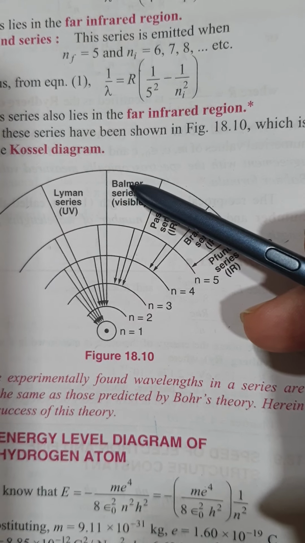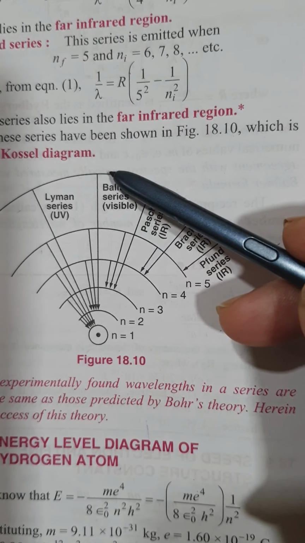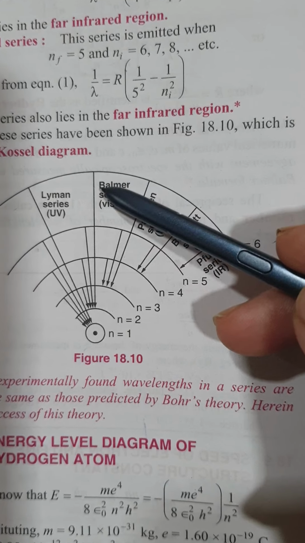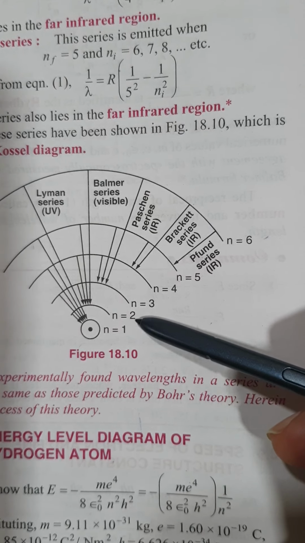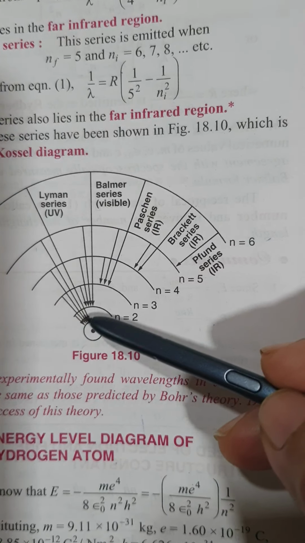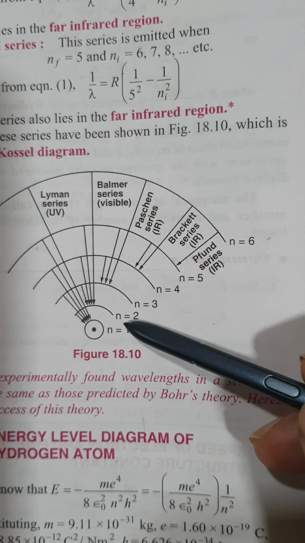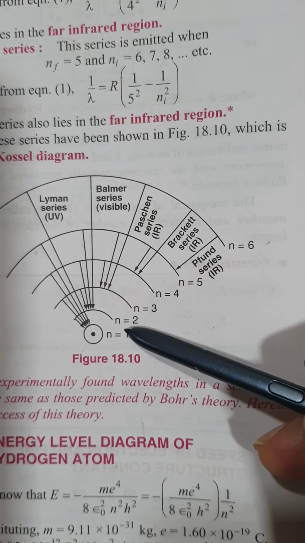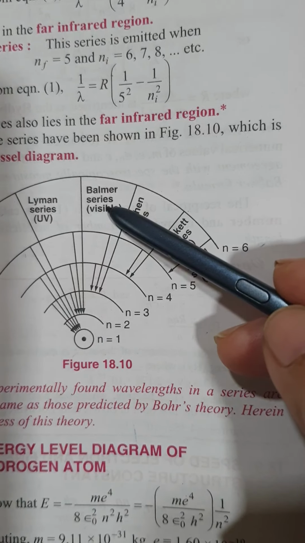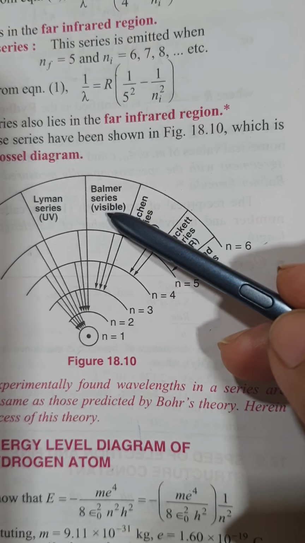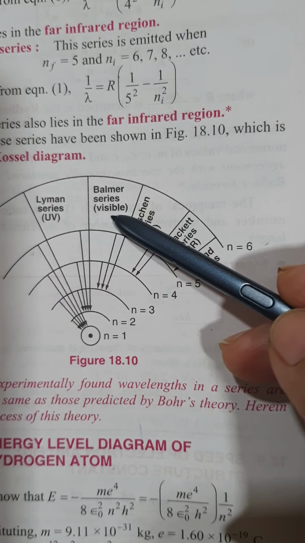Second is the Balmer series. Here the transition is from higher orbit to the second orbit, n equal to 2, and the emitted light is in the visible region.